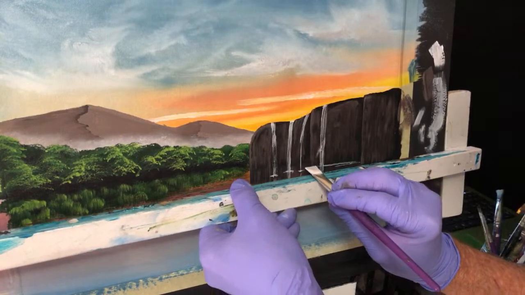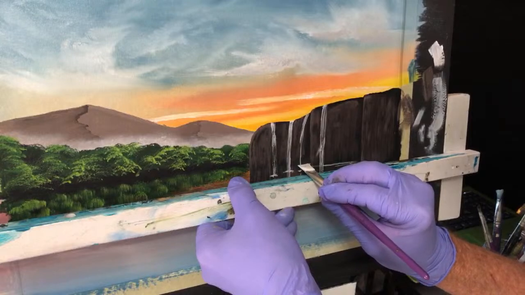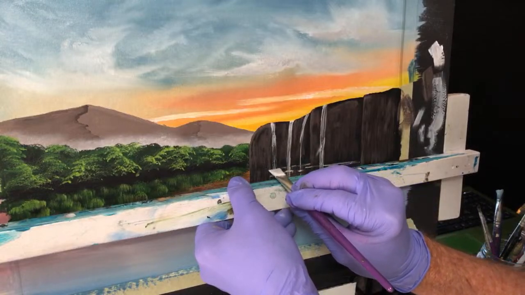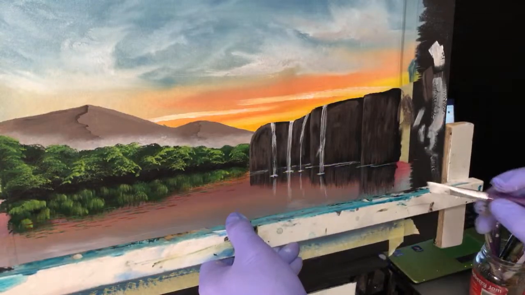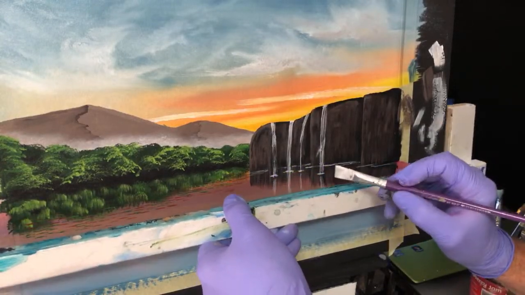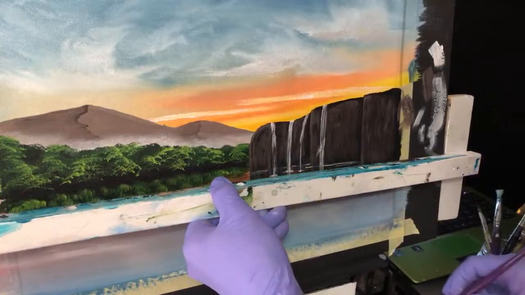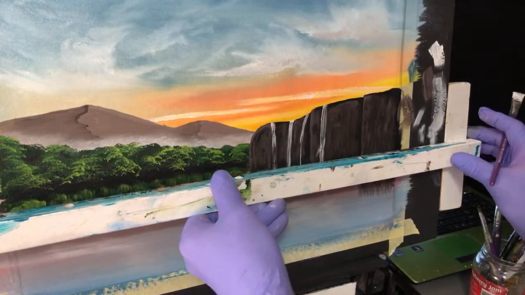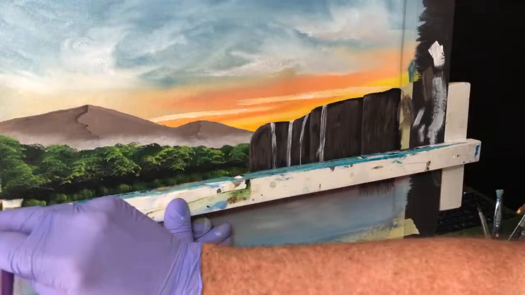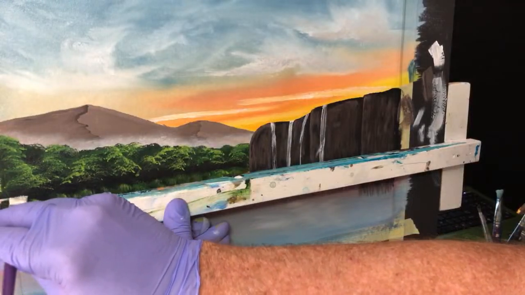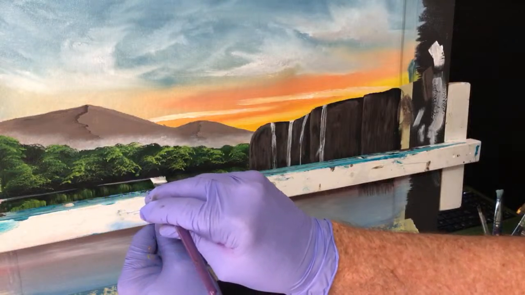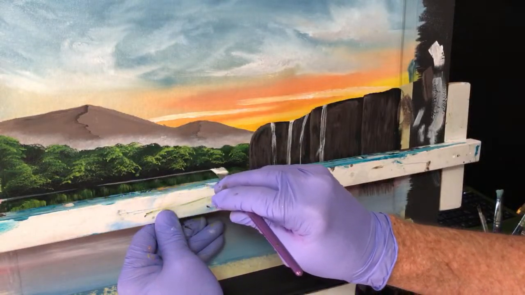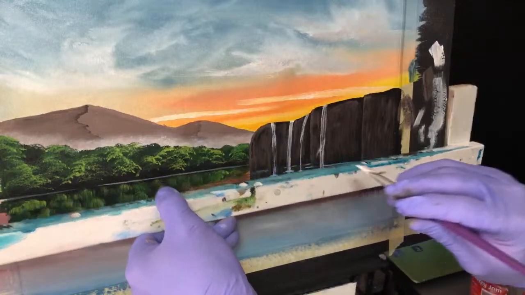Okay. Should have done this before I did the waterfall, but it's all right. And do the same up here, right in the middle there of that. You want water. Nice and translucent. See?